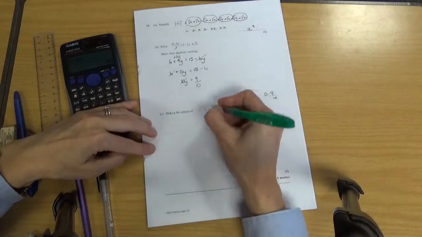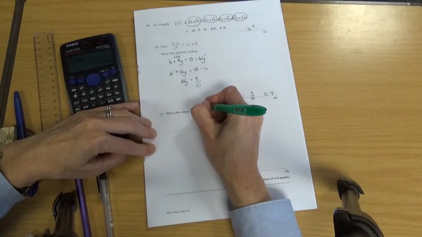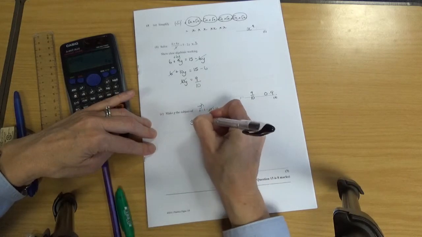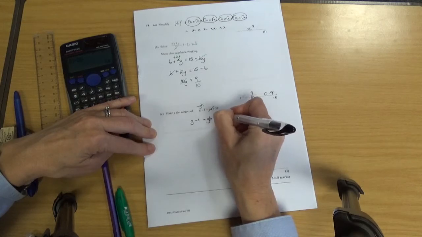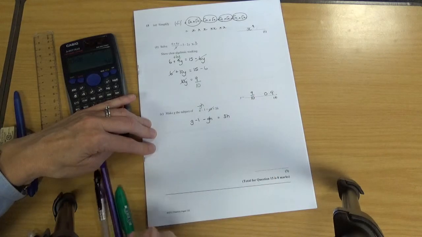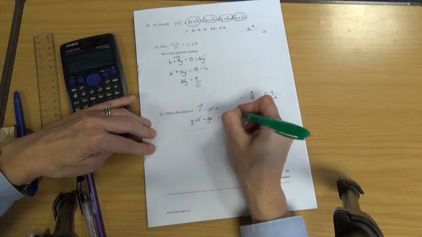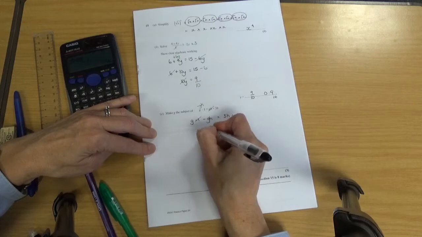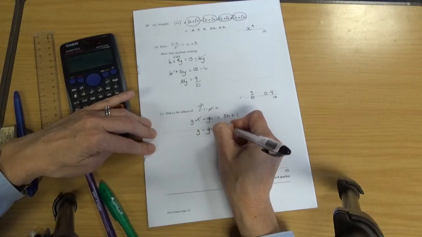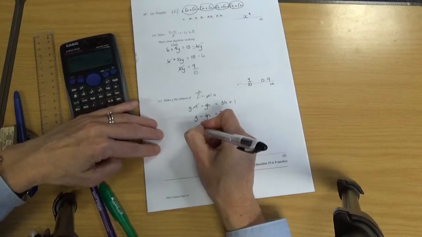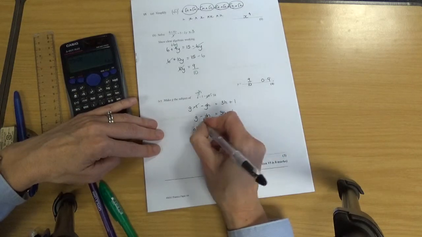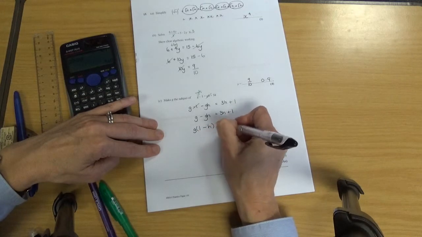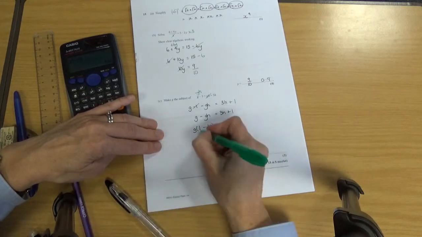I need to get all the g's together, so I'm going to move the gh to the other side, making it minus gh. So I've got g minus 1 minus gh. Anything without a g I want to move away, so the opposite of subtract 1 is to add 1. So I get g subtract gh equals 3h plus 1. Then I can factorise out g, so I've got 1 here and negative h there. And then finally I divide by the bracket.